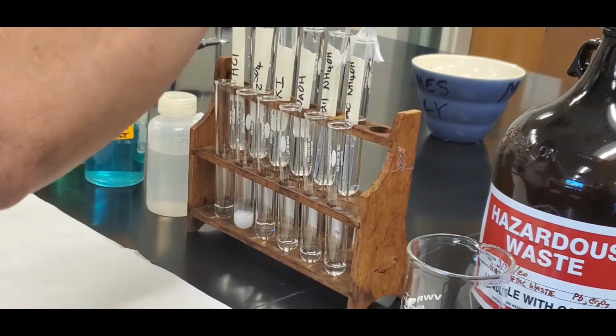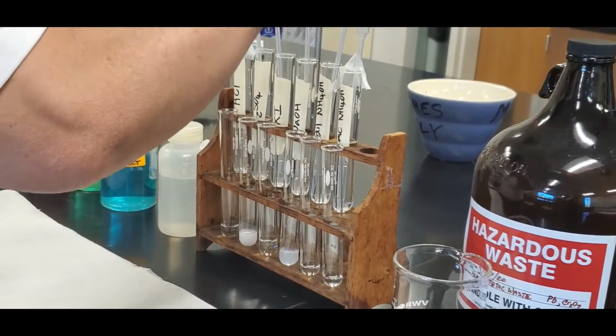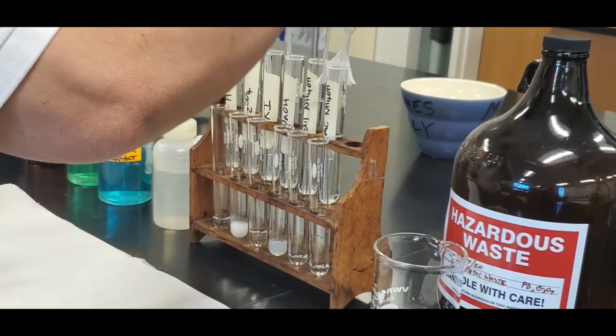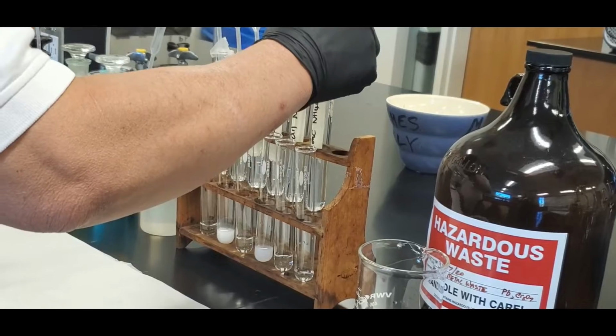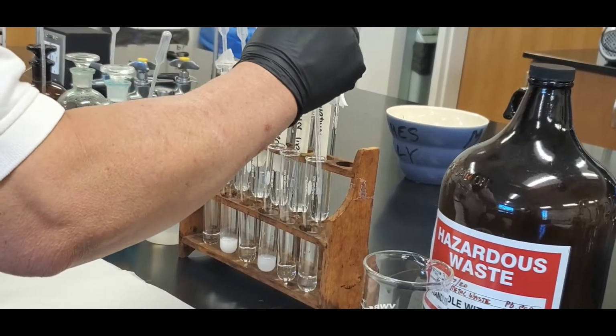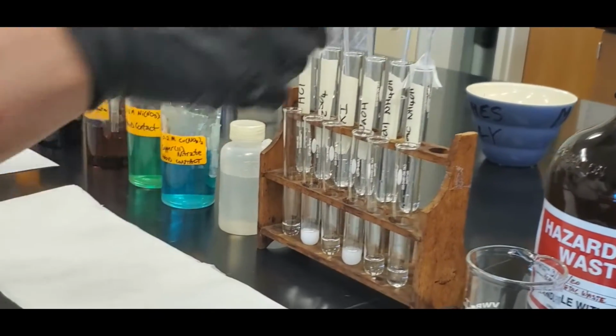Sodium hydroxide. Dilute ammonium hydroxide, and then concentrated ammonium hydroxide. Ooh, okay, so that's what it looks like.